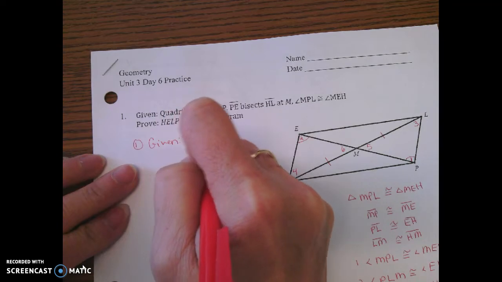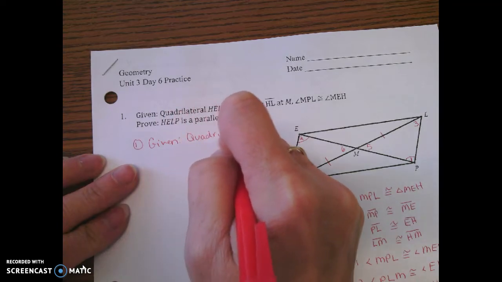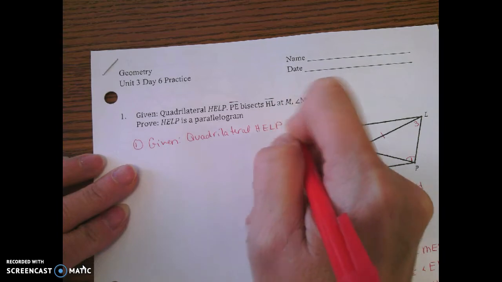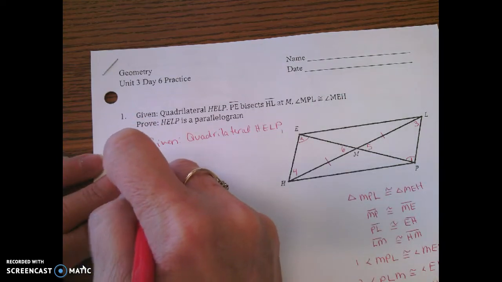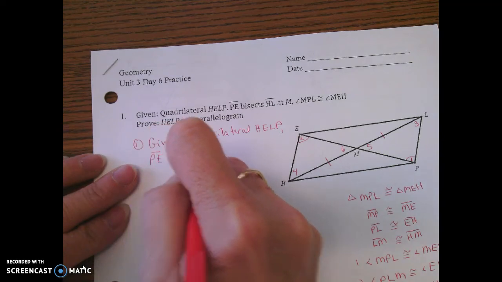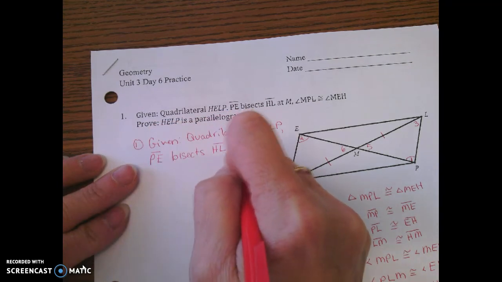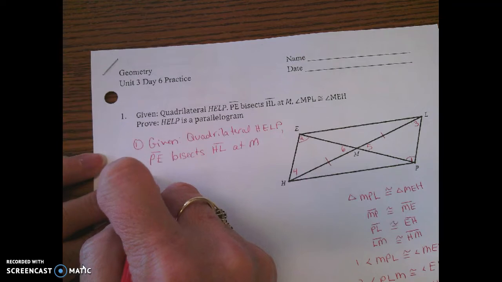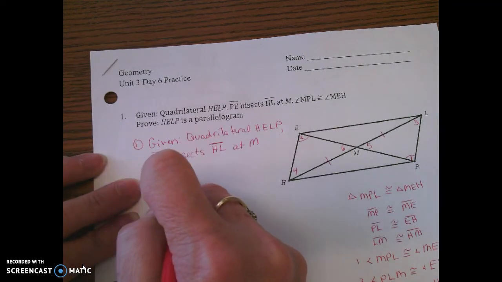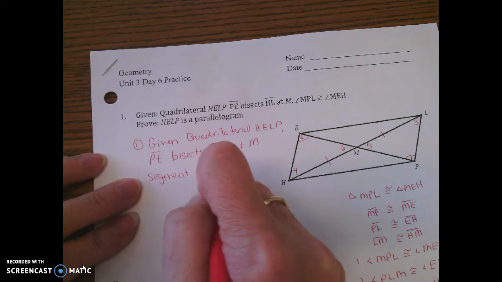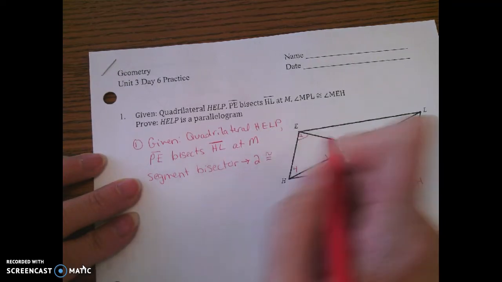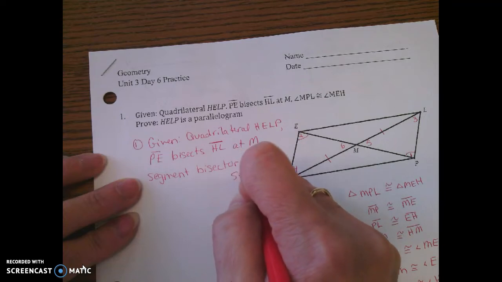All right, so we are told we have quadrilateral HELP. I'm going to keep going because that doesn't tell me anything. So I also know line segment PE bisects line segment HL at M. So we have a segment bisector. If segment bisector, then 2 congruent segments.